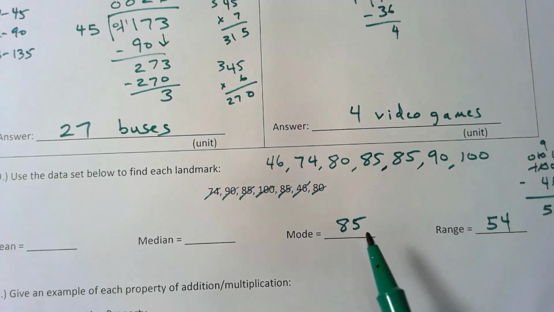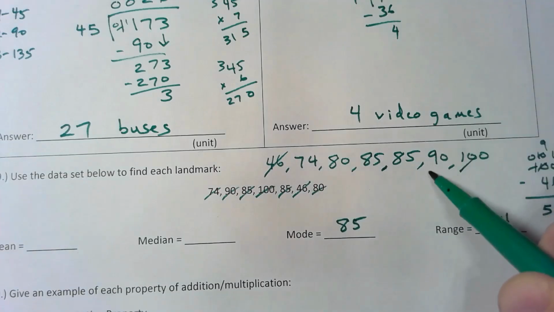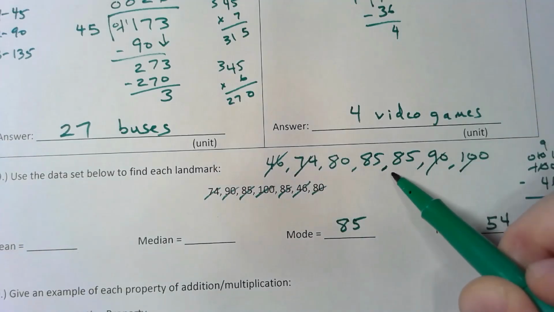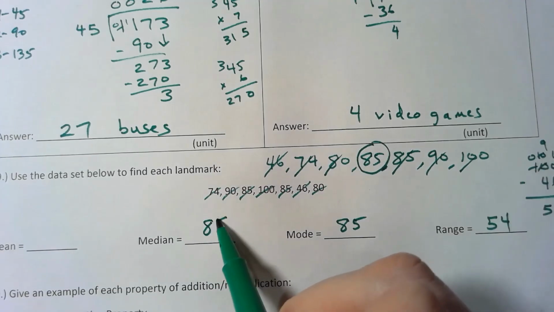The median is the number in the middle that will separate my data into 2 halves. So what I'm going to do is mark out the biggest and the smallest, the biggest and the smallest, the biggest and the smallest, and there is my median, 85.